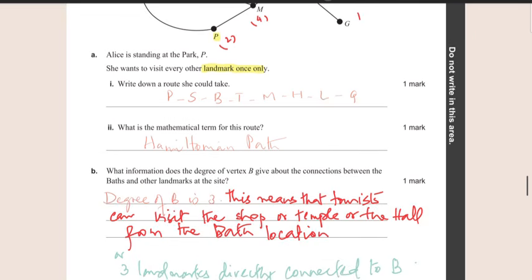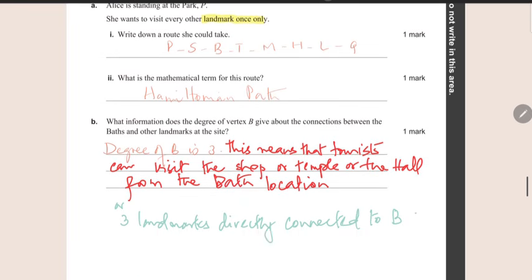So this is a slightly long explanation. The tourists can visit the shop or temple or the hall from the bath location, or to keep it simpler, 3 landmarks directly connected to B. You could also mention which are the shop, temple, and the hall. Okay.